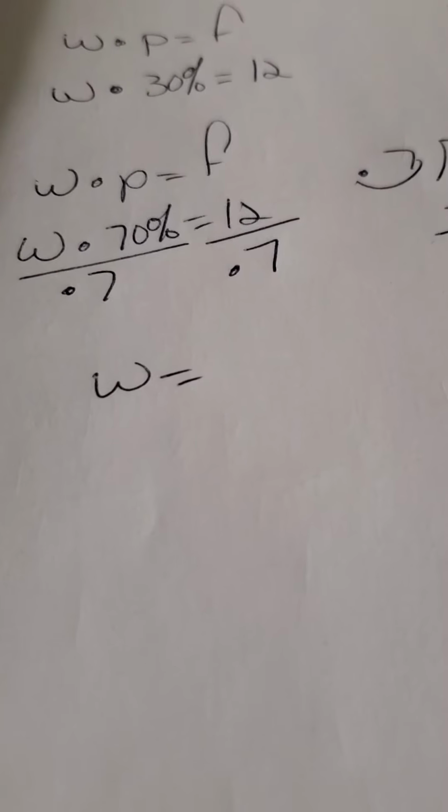Okay, so this would be what the actual formula should look like. So the percentage is 70%. That's how many are left remaining, and there are 12 cats that are still alive. So we want to get back to the original percentage. We cannot use 30%. We need the percentage of cats that are still alive if we're going to use the number of cats that are still alive, which is what we have. So we divide by 0.7 on both sides.